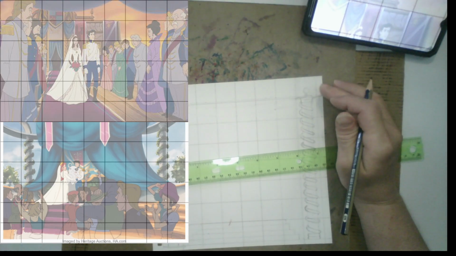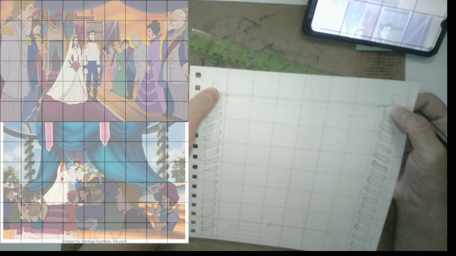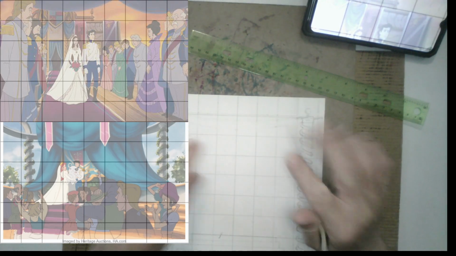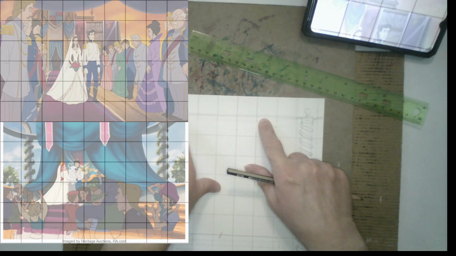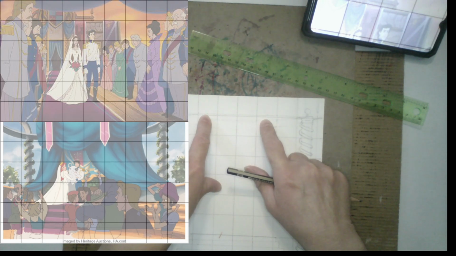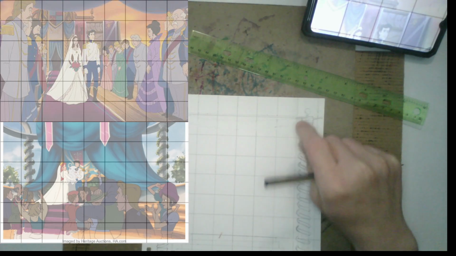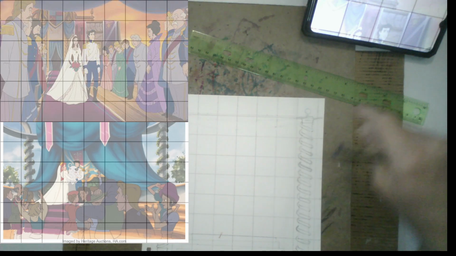So I'm not sure about these kind of ball finials that I drew here. I might change those, but what I'm doing is 2 squares in on both sides. I'm splitting the squares in half and then going up a 1/2 inch to try to start the kind of dome in the center here.